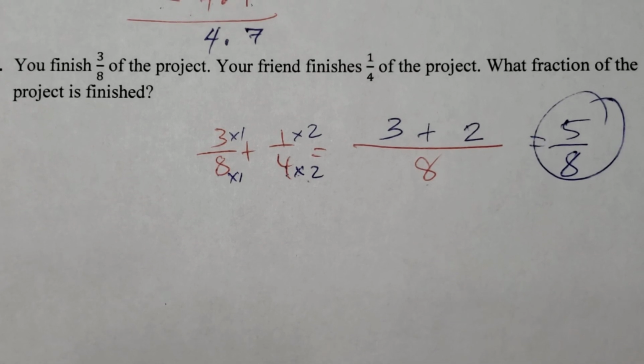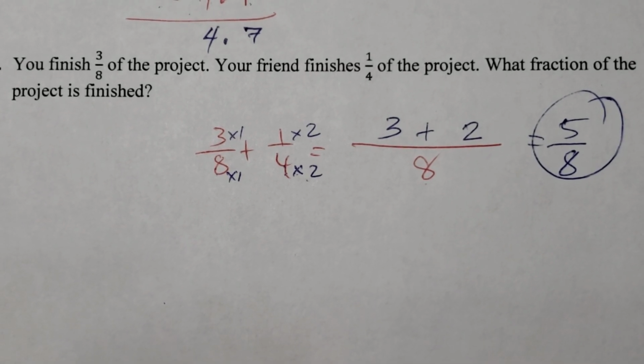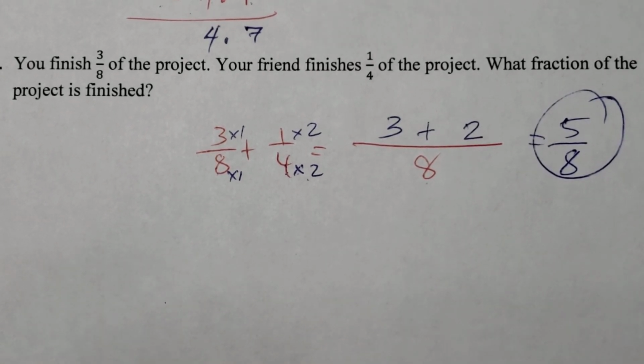So that's the final answer. The fraction of the project that is finished is 5/8 of the project. Hope that helps.